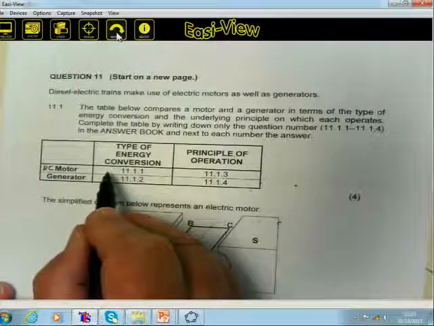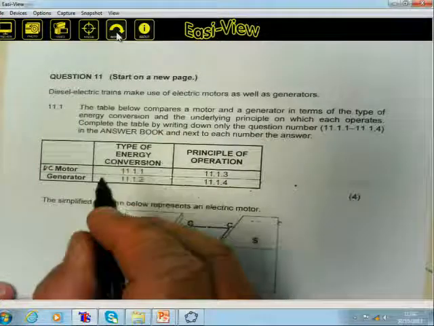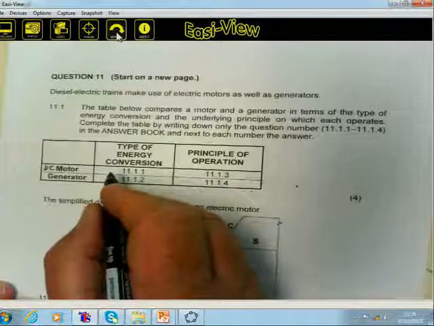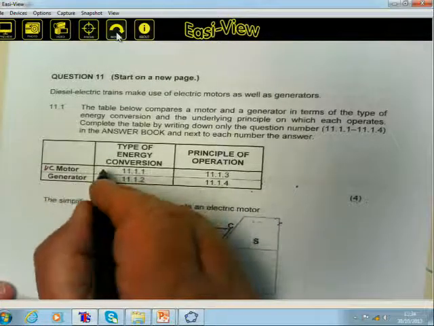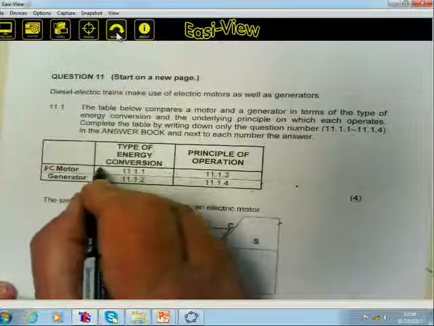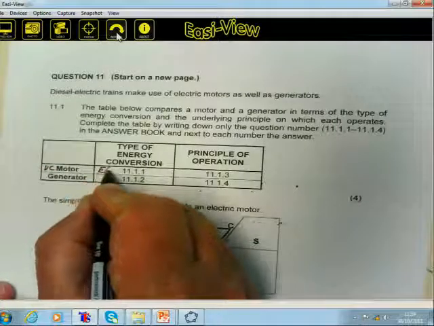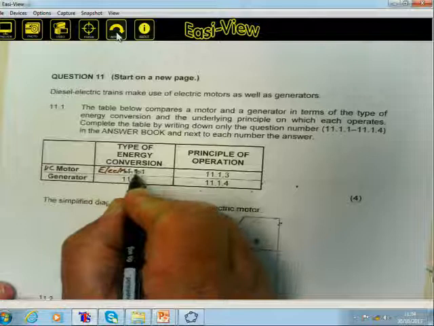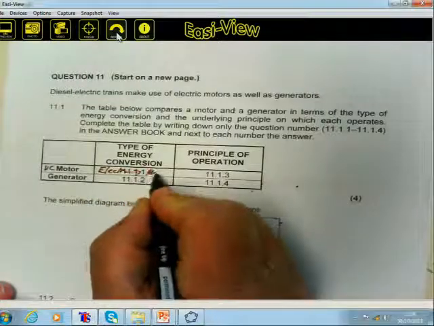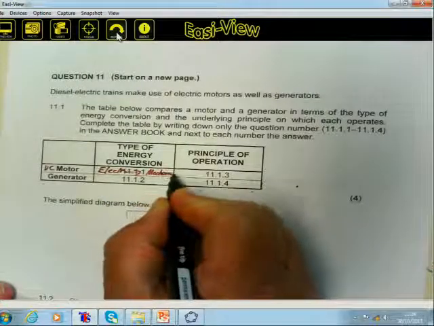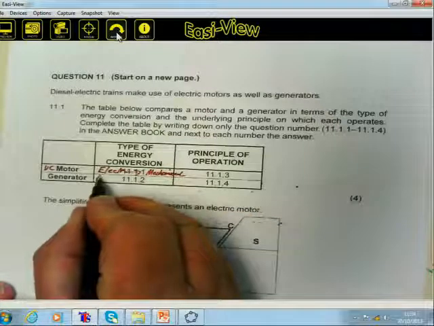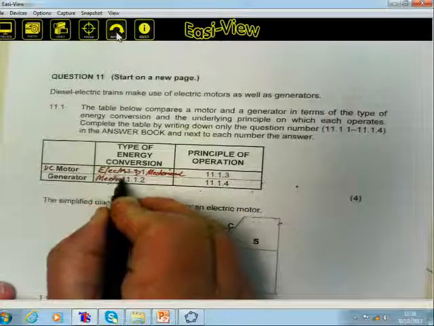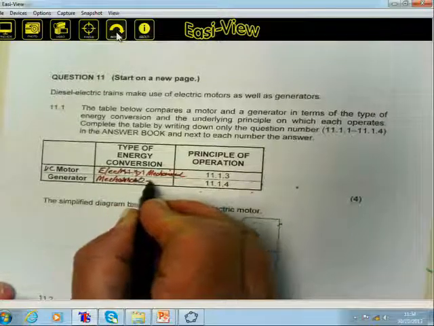The type of energy conversion in an electric motor, right? Like we have said in the previous examples, we start off with electrical energy, and then it's transferred to mechanical. So that is very easy, and I think you know it at this stage. And in a generator, it's just the opposite. It's mechanical to electrical.